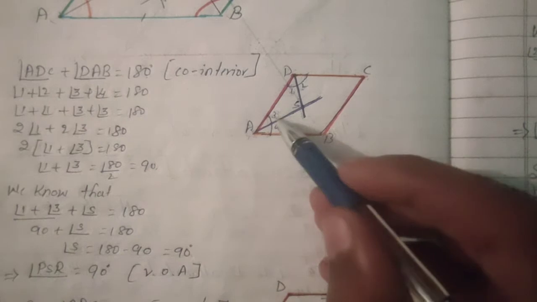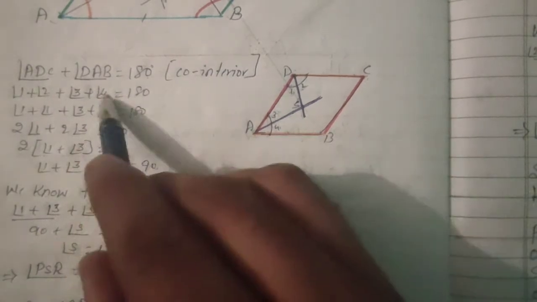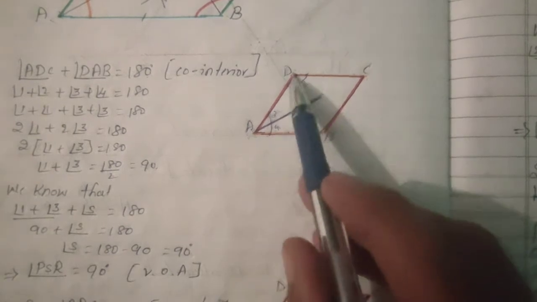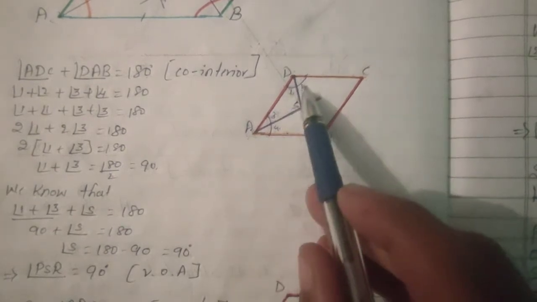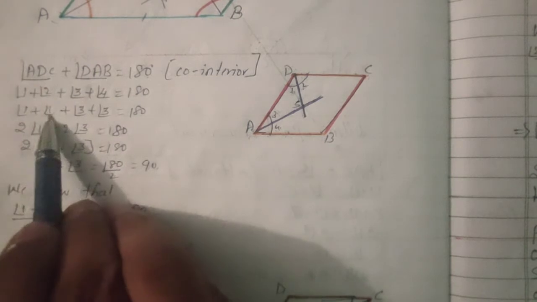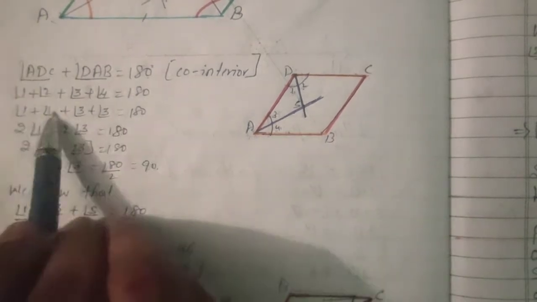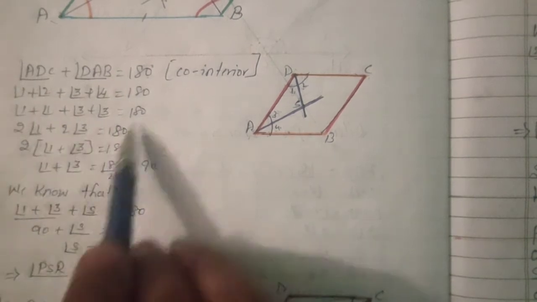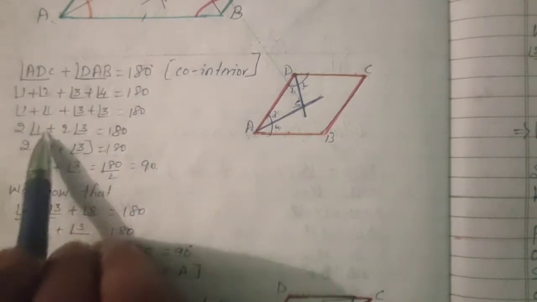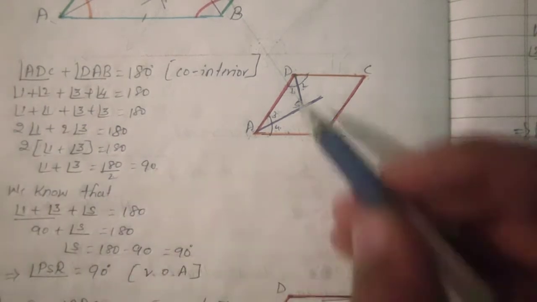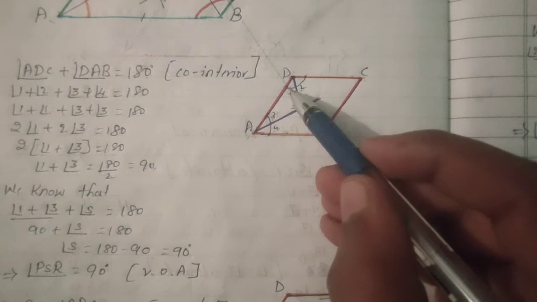What is angle A? That is 3 plus 4. That is equal to 180. 1 and 2 are equal because this is a bisector, so in 2's place I will take 1. 3 and 4 are equal, in 4's place I will take 3. 2 times 1 plus 2 times 3 is 180. Take 2 common, 1 plus 3 is 180 by 2, you will get 90. The sum of these two angles is 90.